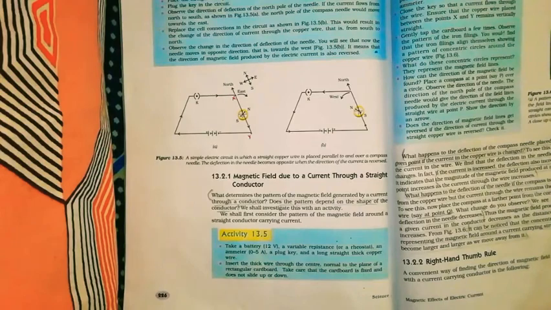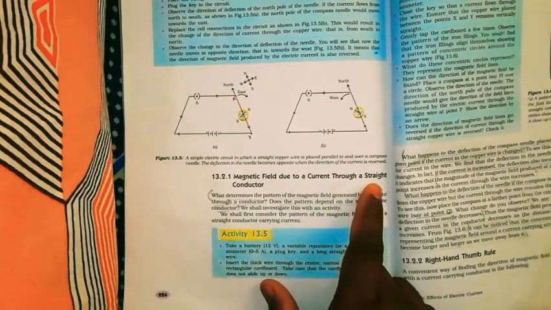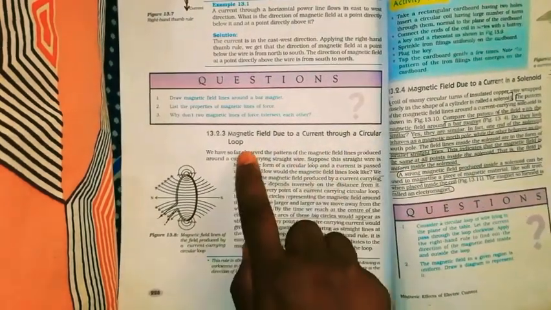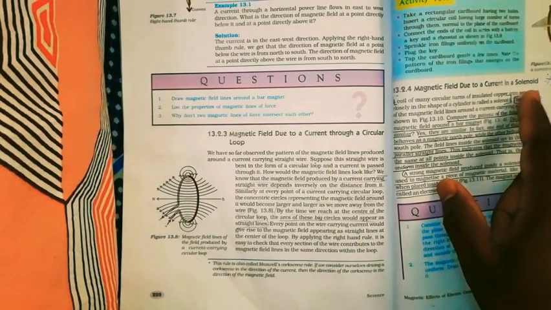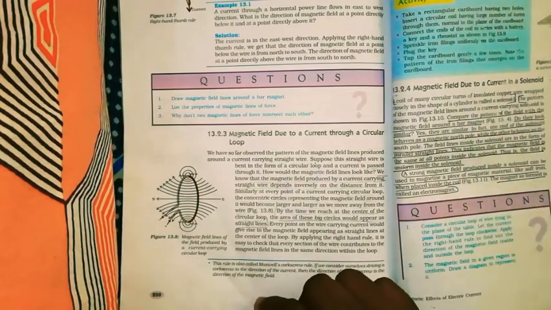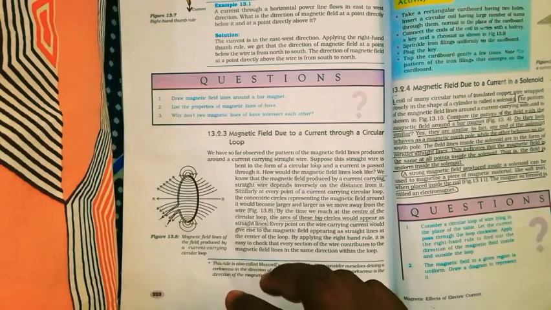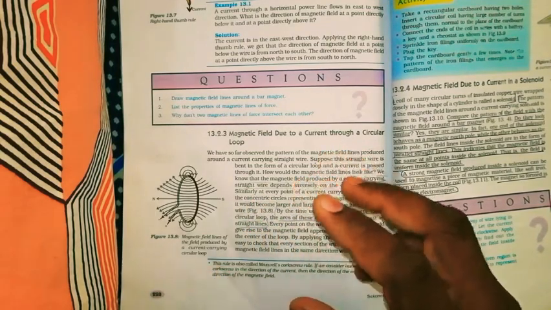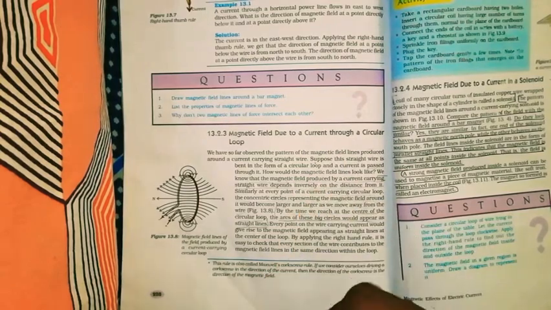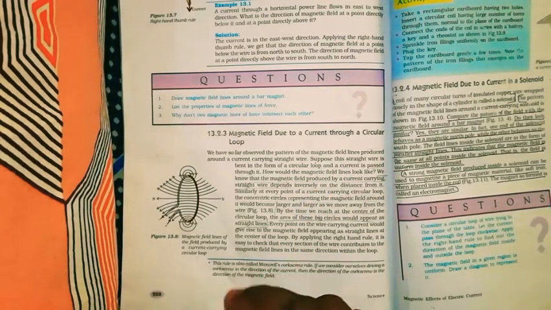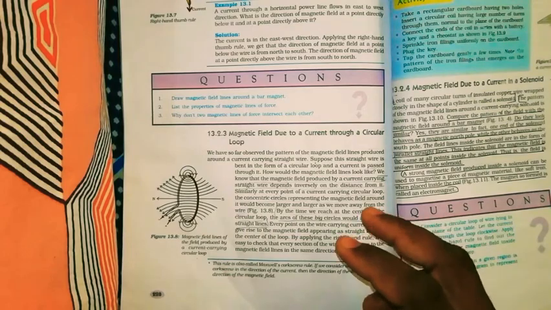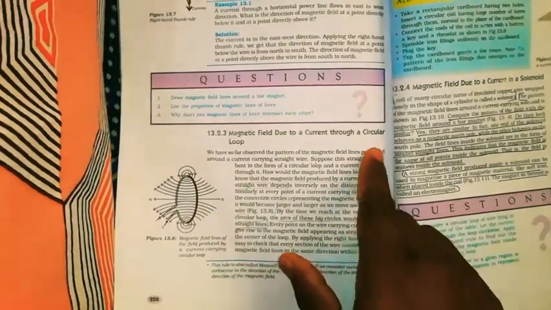In the last class, we discussed the magnetic field due to the current through a straight conductor, through a circular loop, and also in a solenoid. In each case, we learned with an activity how the different patterns of magnetic field are formed on different types of conductors, for example straight line conductors, circular loops, and solenoids.